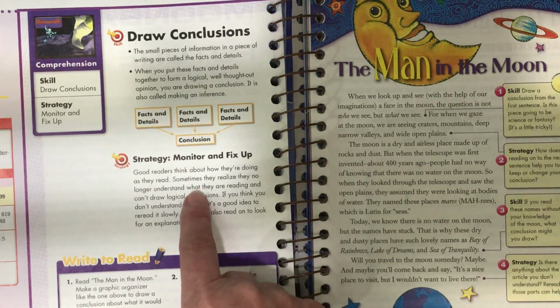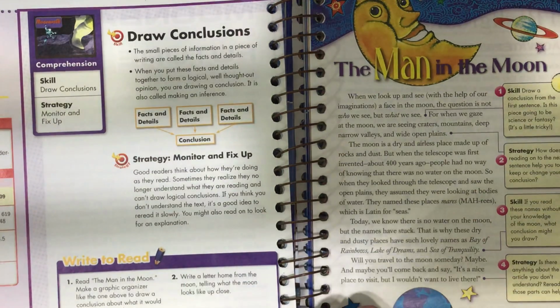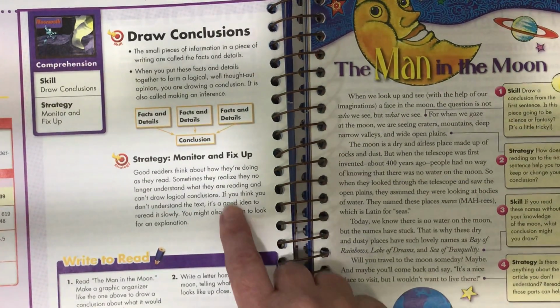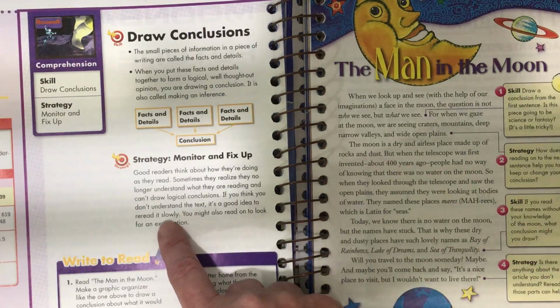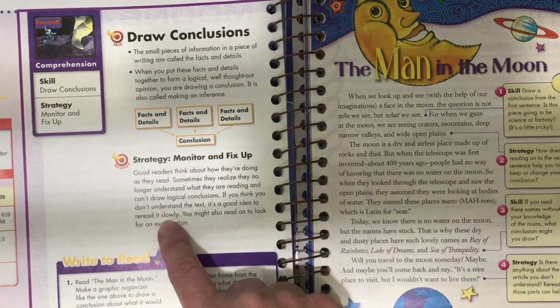All right, sometimes when you're reading, you realize that you don't understand what you were reading. And if you think you don't understand the text, it's a good idea to reread it slowly. So go back and read it again.